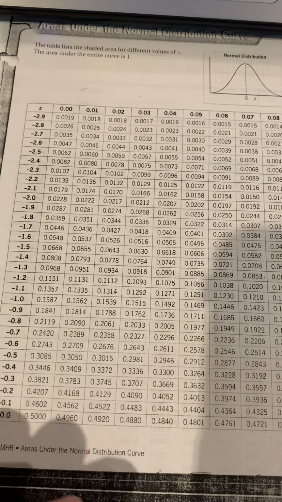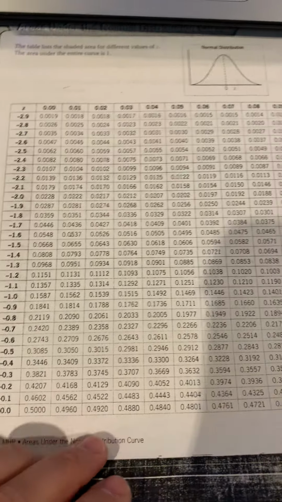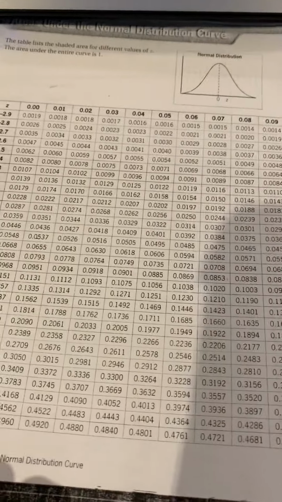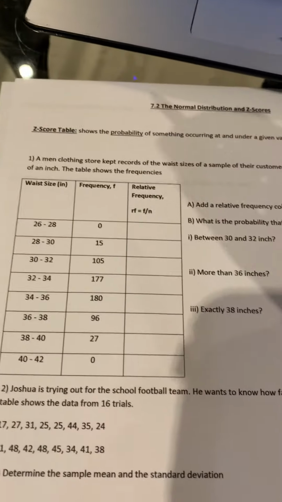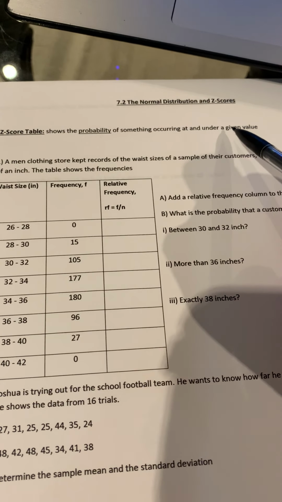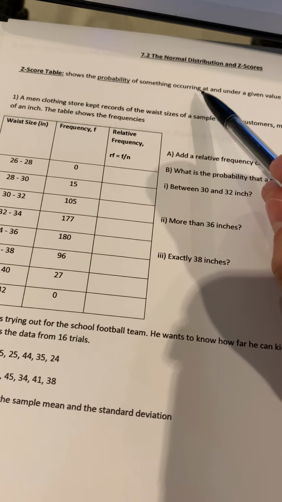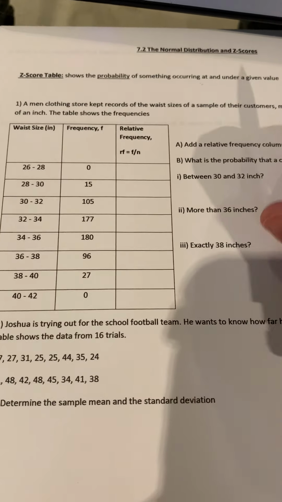I'll show you how to use this table. It isn't difficult to read. It's just a lot of numbers, but it's very, very simple. When we get to the question, I'll pull this back out. So that's the z-score table, and again, it tells us the probability of occurring at that value and under that value. I'll show you with an example.